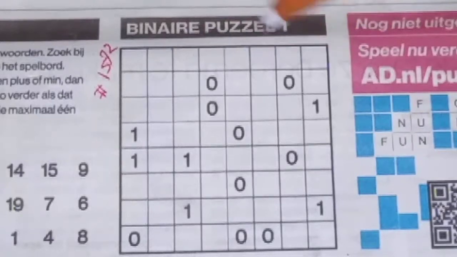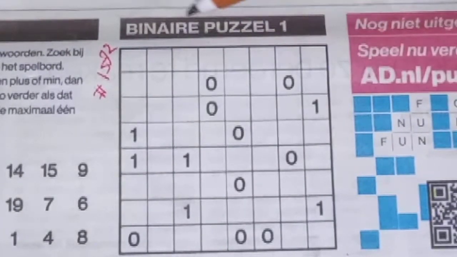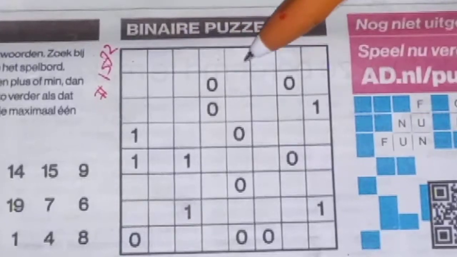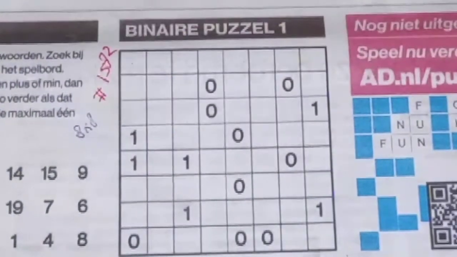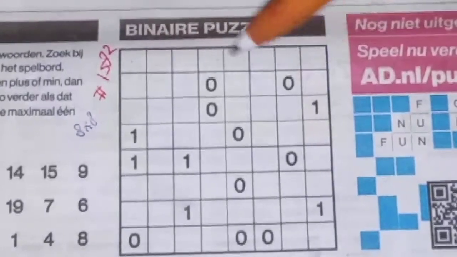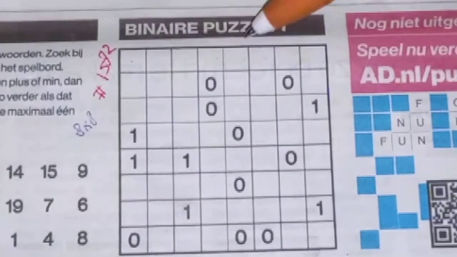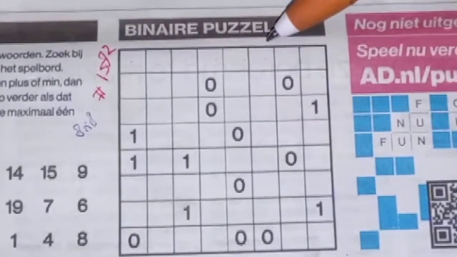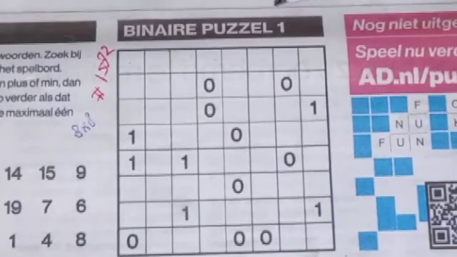Before I start, I always count the boxes. I want to know what kind of binary puzzle this is. 1, 2, 3, 4, 5, 6, 7, 8. It's an 8 by 8 binary puzzle. That means in a row or in a column there are always 4 O's and 4 1's. Alright, so let's get started.